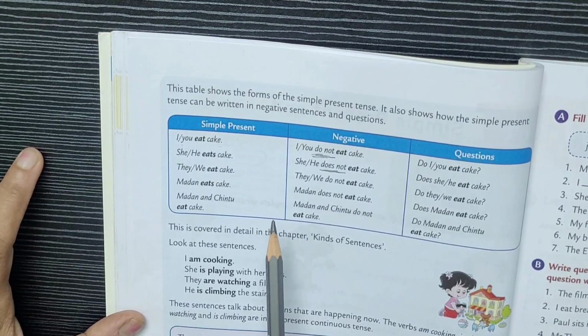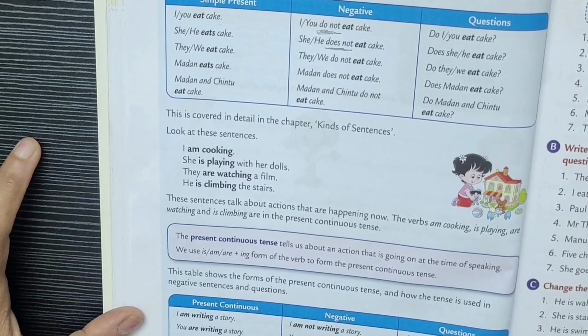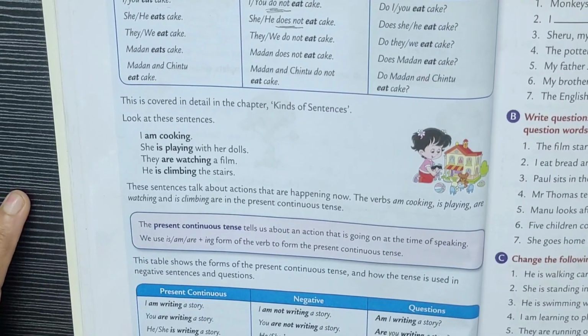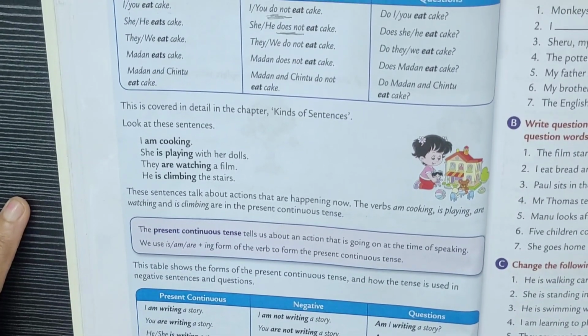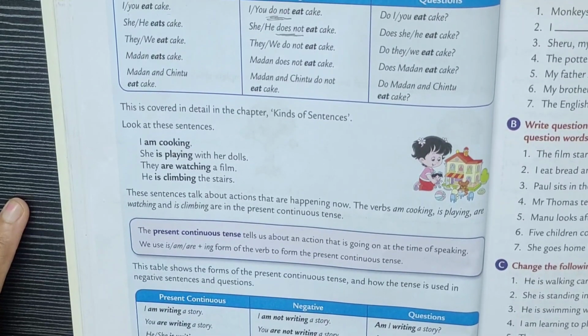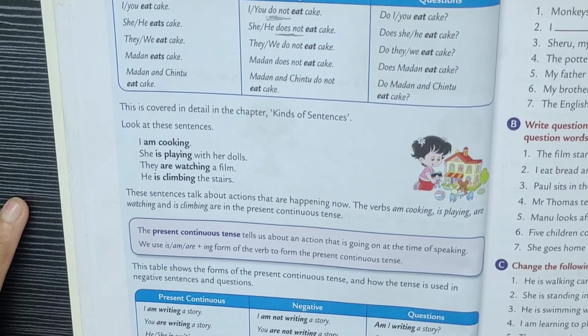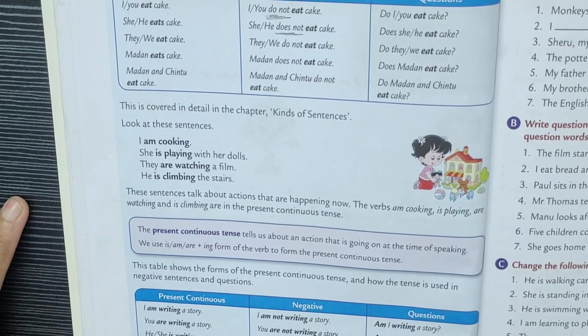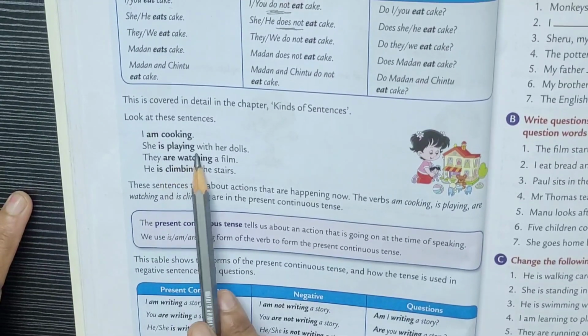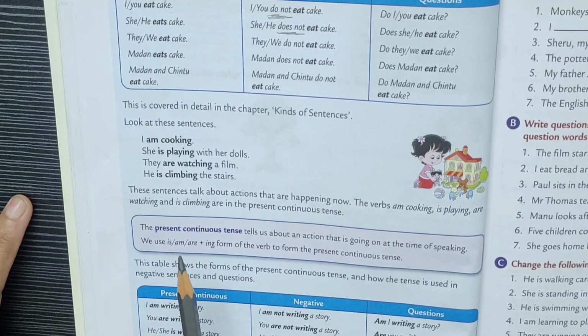Next, present continuous tense. What is present continuous tense? Present continuous tense tells about the action that is going on at the time of speaking. Still going. It's not ended. While you are speaking, some action is going on. So, she is playing with her dolls.